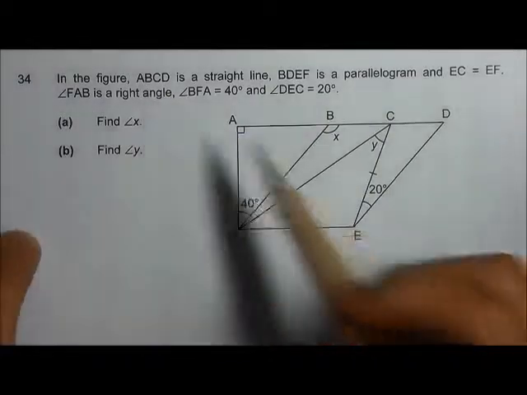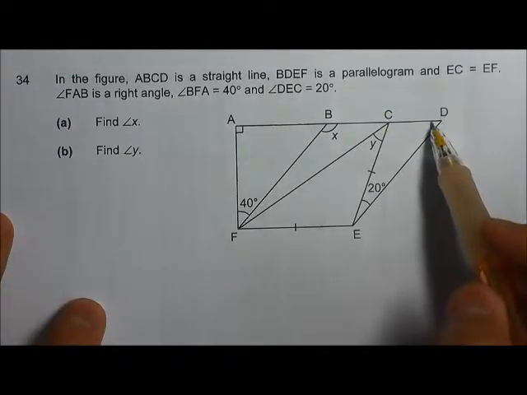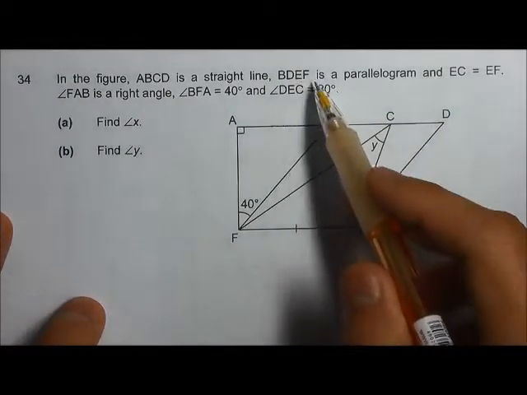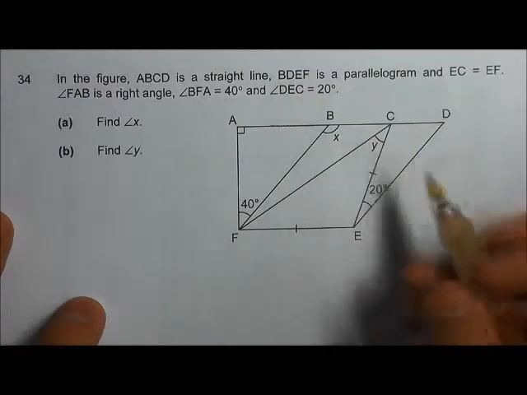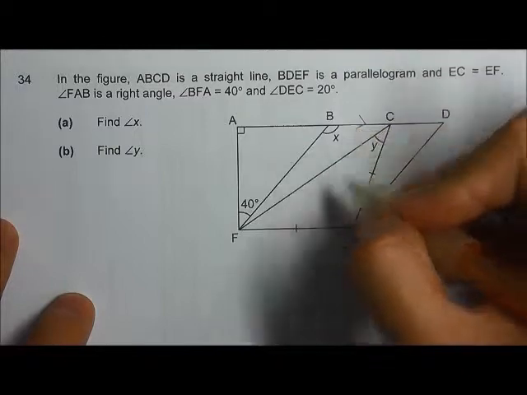Okay, in this figure, ABCD is a straight line, and BDEF is a parallelogram, so it has two pairs of parallel lines.